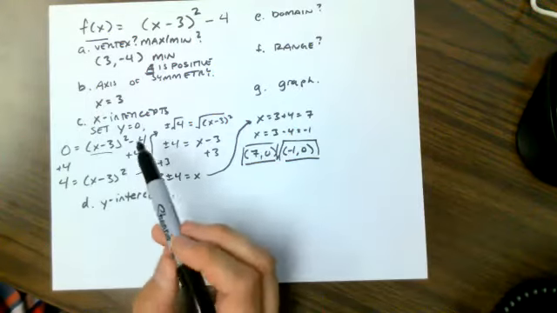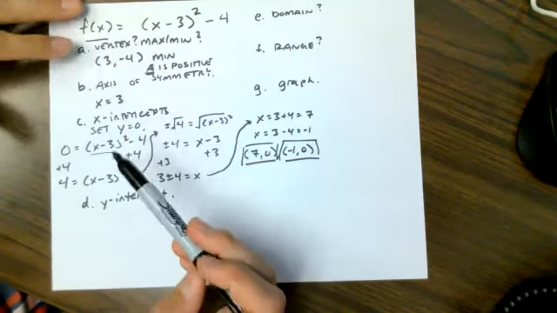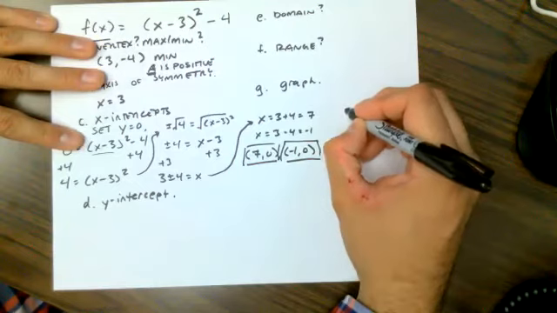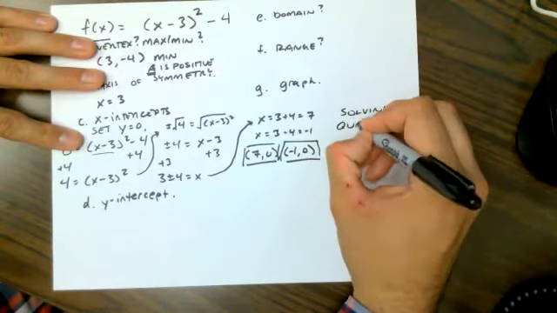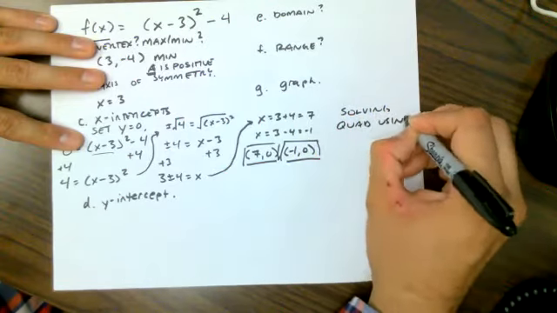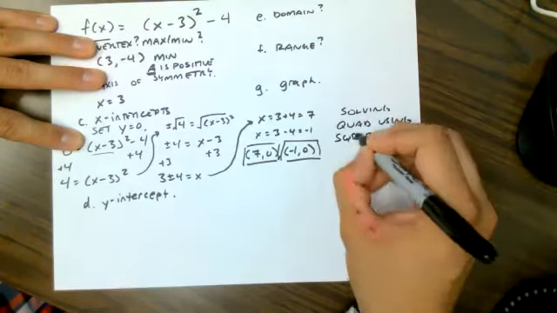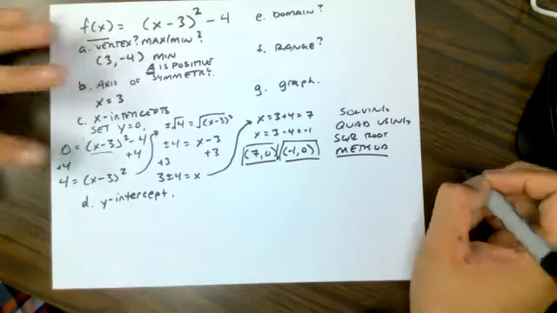So this is solving quadratics using the square root method, okay? If you want to look this up because it does not look familiar, search solving quadratics using the square root method.